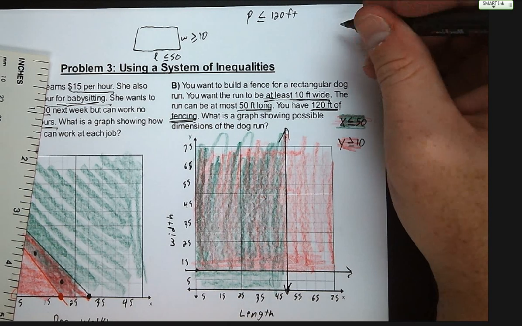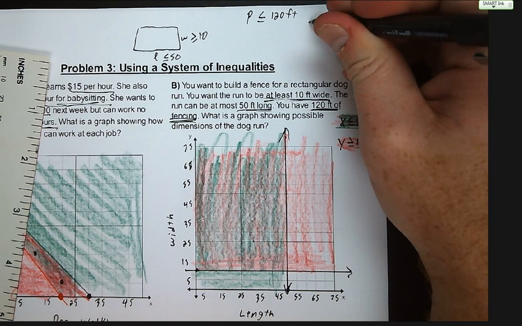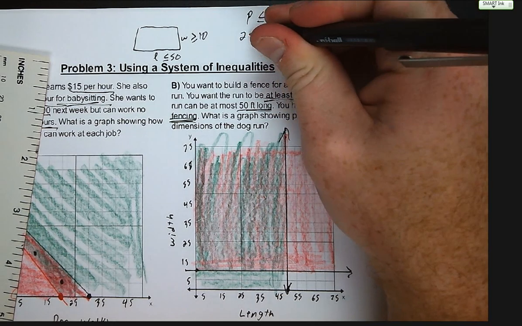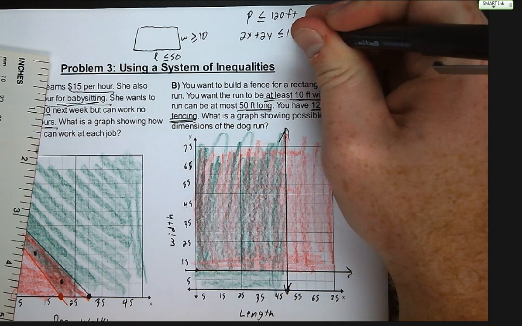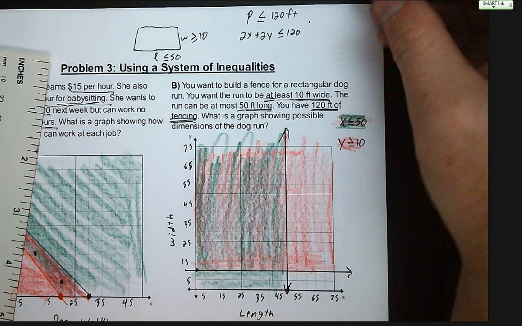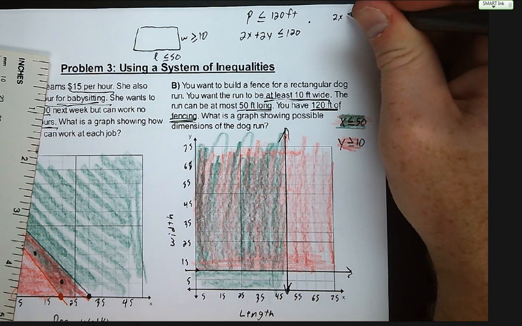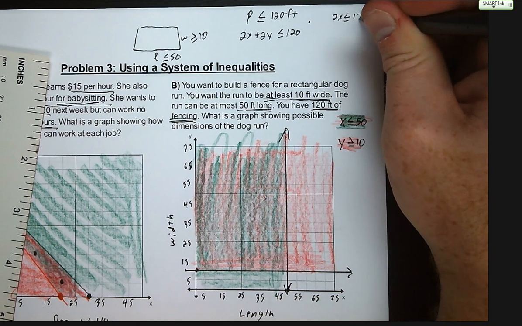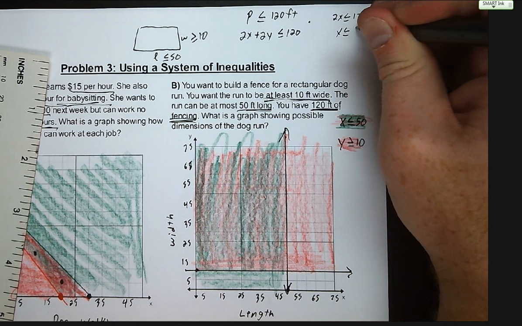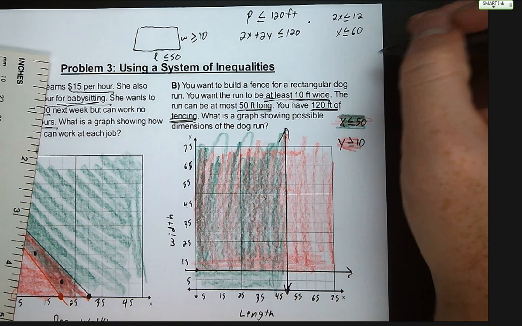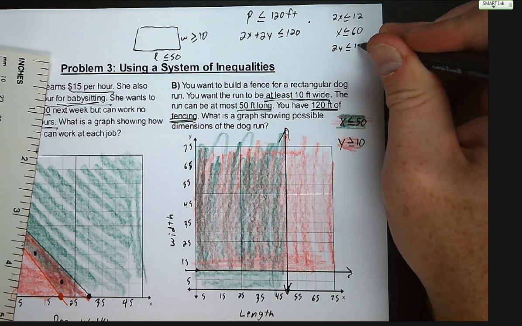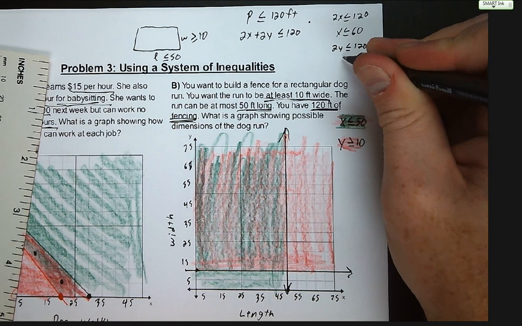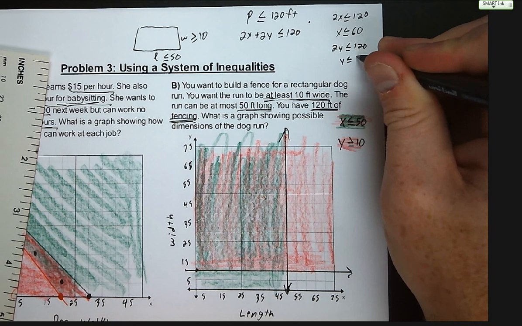So if I say perimeter is 2 times x plus 2 times y has to be less than 120, well, if I say 2x is less than or equal to 120, x has to be less than or equal to 60. And if I do the same thing for y, 2y is less than or equal to 120. So y would have to be less than 60.